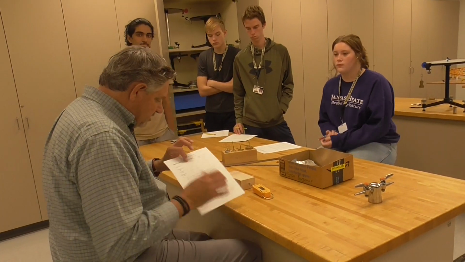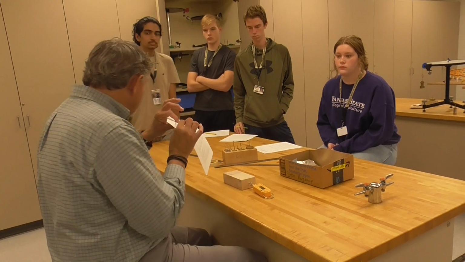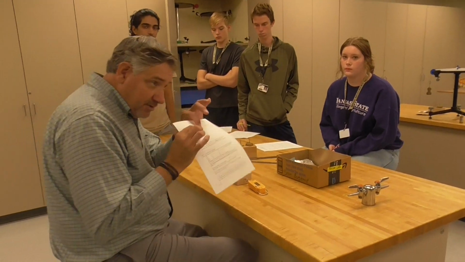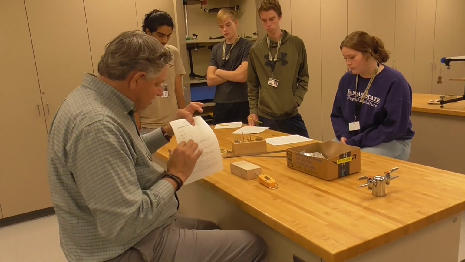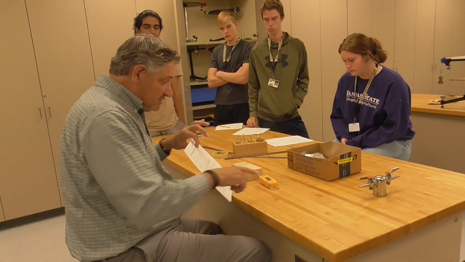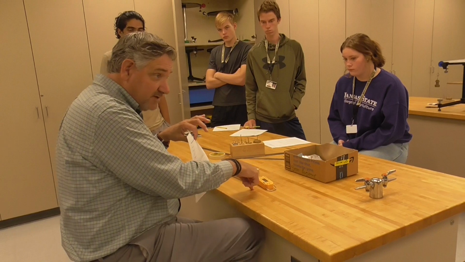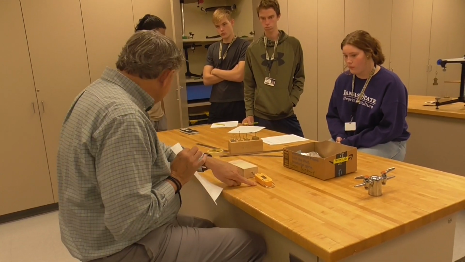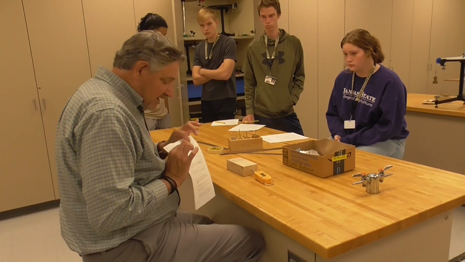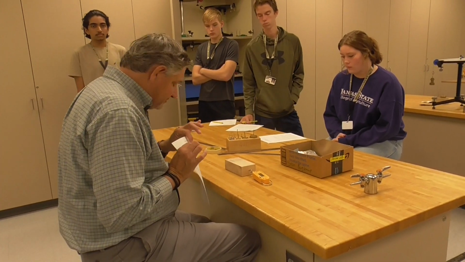So I would record here however much force it took to pull it from rest. Then to get my coefficient of static friction, I'm going to take what it weighs, in this case 3.76, and divide it by how much force it took to pull it, and that's going to be my coefficient of static friction.